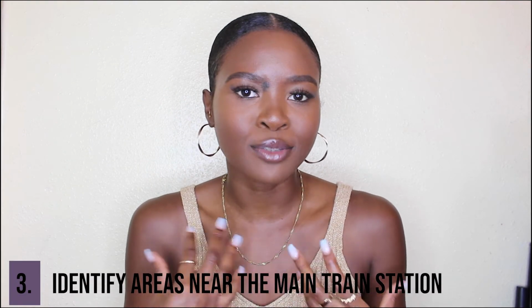So personally, to hit that sweet spot, I like to say a property that is maybe 15 to 20 minutes walk away from the train station, because that will appeal to everybody. You don't need to think about getting on a bus or paying bus fare to get to the town centre or to the train station. It's within walking distance. That's convenient for anybody.